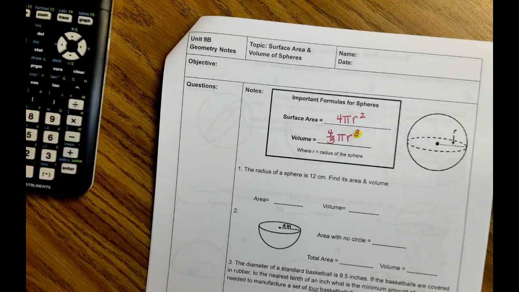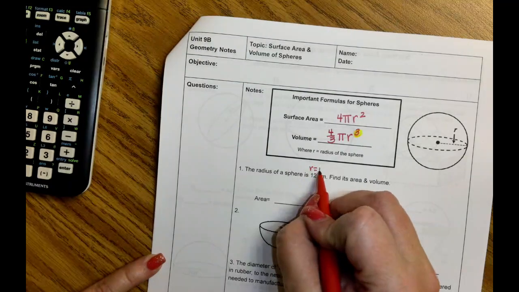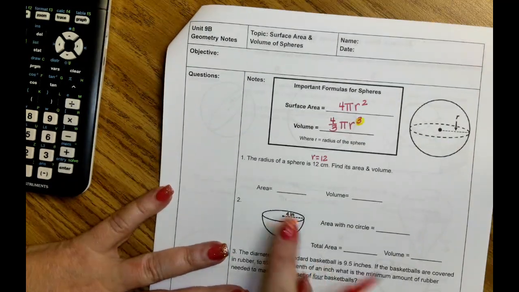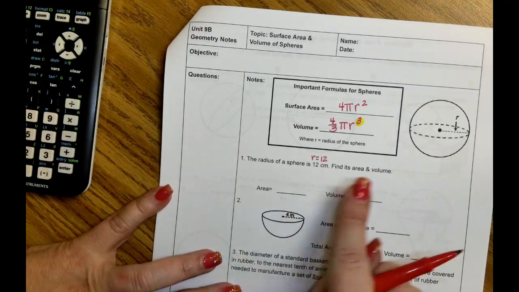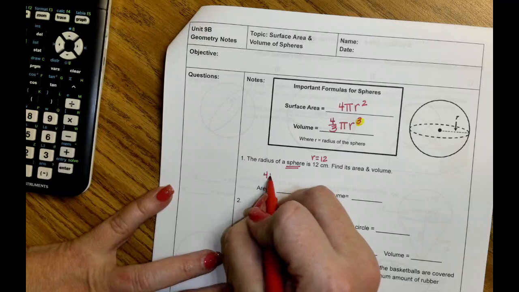So what this looks like in a problem, it'll say the radius of a sphere is 12, so we know that r is equal to 12. Find the area and find the volume. Here's a good example. It just said area. The area of a sphere, so you want to pay attention to that. Always write your formulas first.